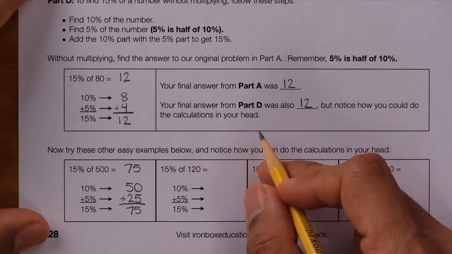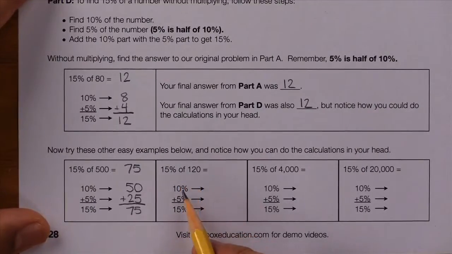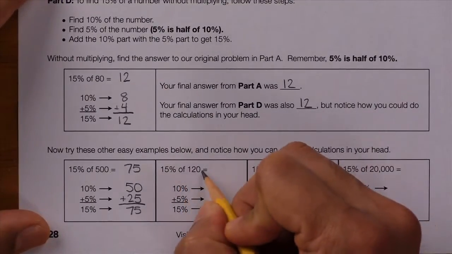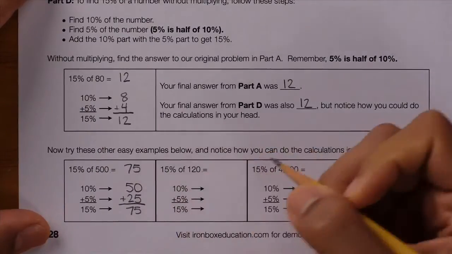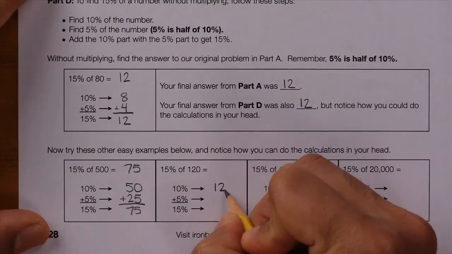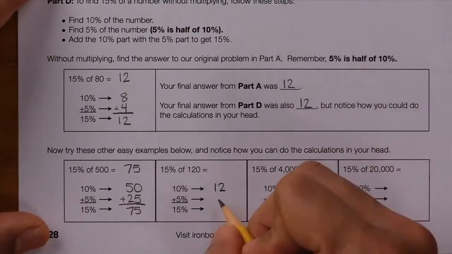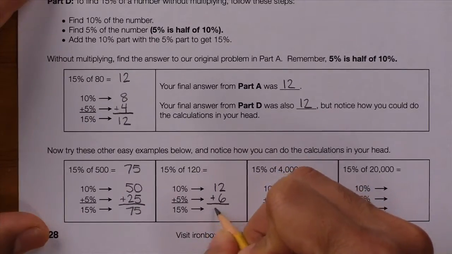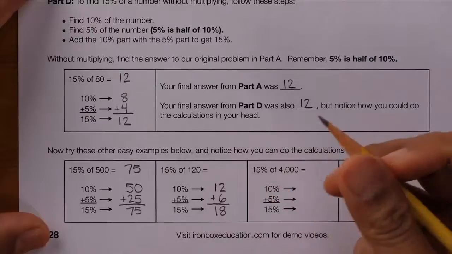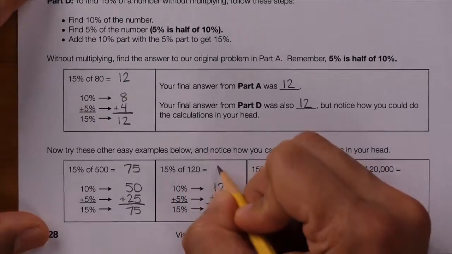Here's the last example. 15% of 120. Start with 10%. Here's your decimal point. Let's move it to the left, and we have 12. Take half of this to get our 5% amount, and that is 6. Add them together, and we have 18. So 15% of 120 is 18.